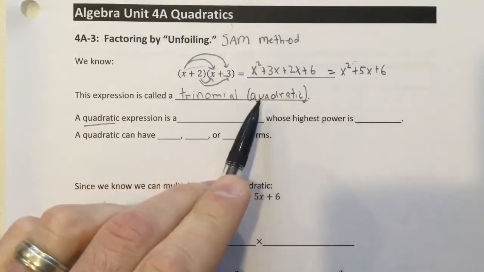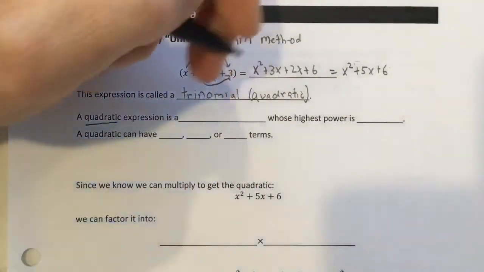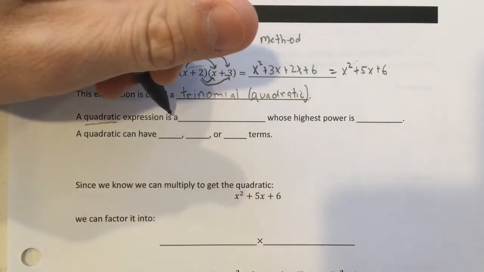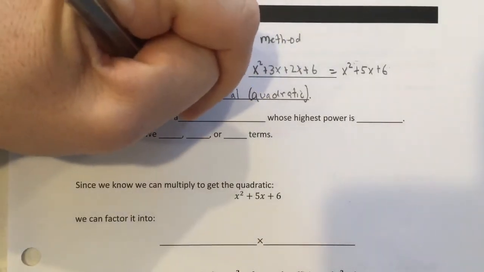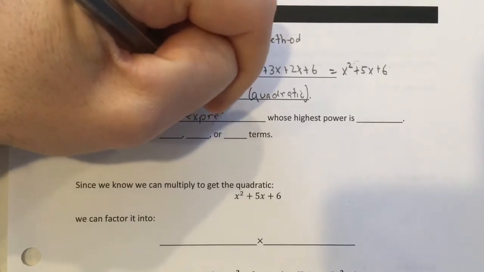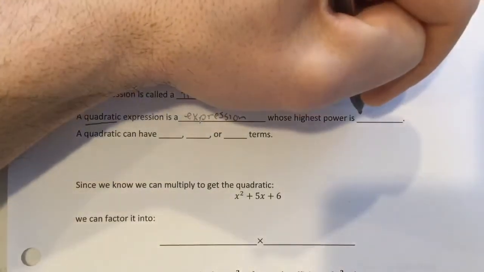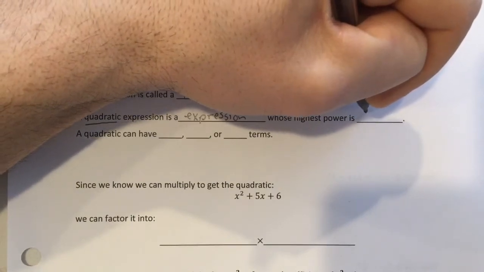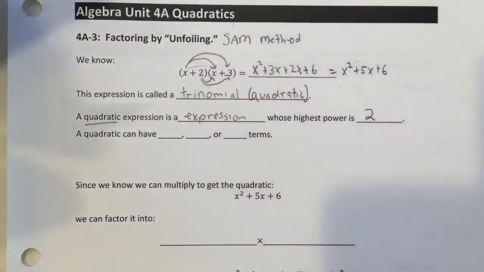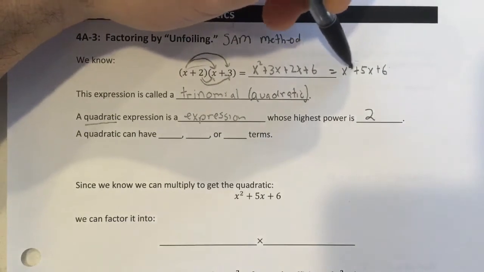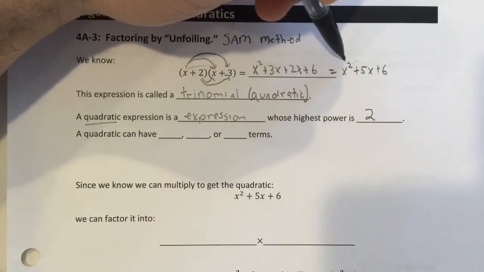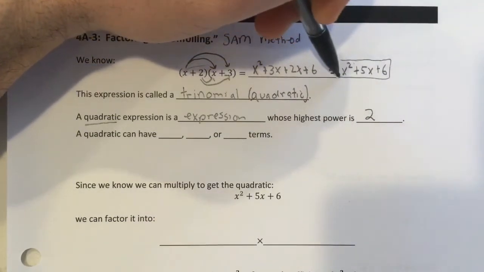Trinomial means 3 terms. Quadratic is an expression whose highest power is 2. So if you notice, the highest power here is 2. That's what makes it a quadratic.